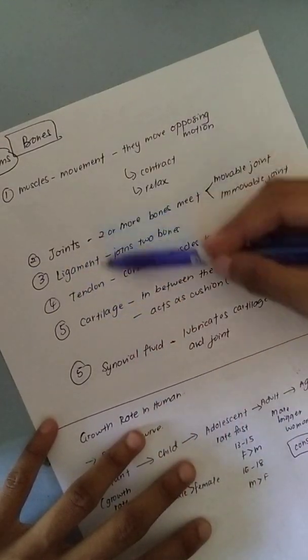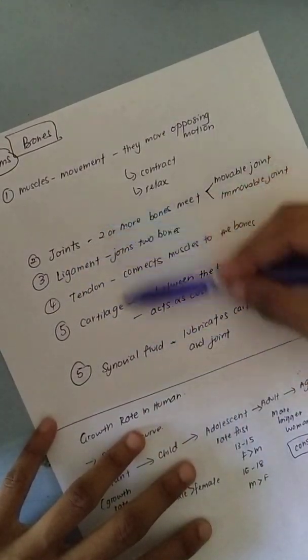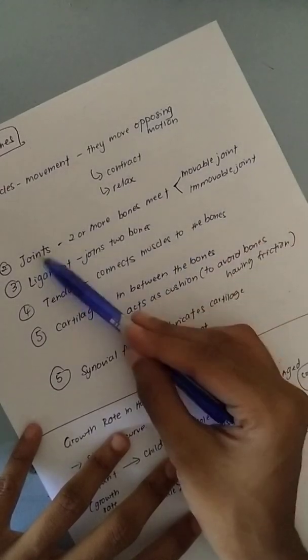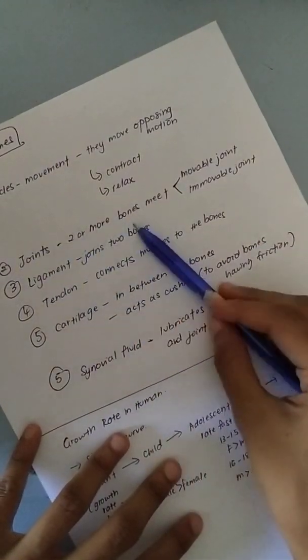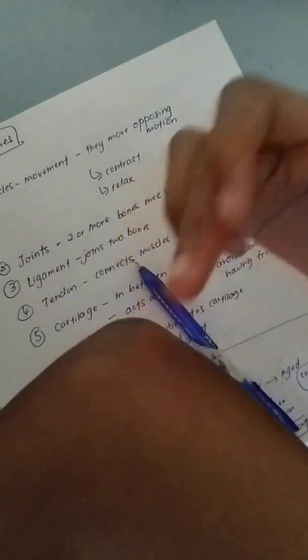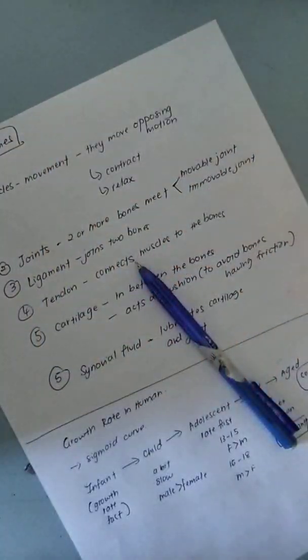Now you must also learn all these terms. So maybe you can write these notes in your textbook. Joint. What is a joint? A joint is the place where two or more bones meet. Like for example, in your elbow, right? This is your elbow. This is the place where this bone and this bone meet, right? So this is considered a joint.